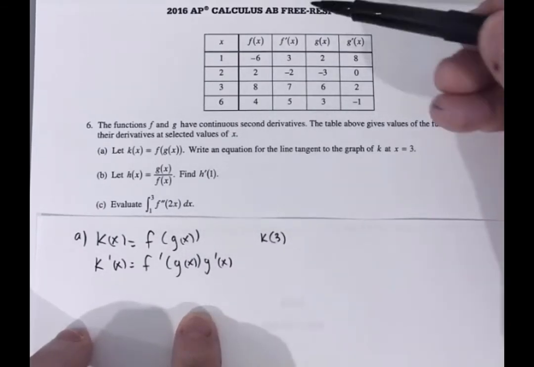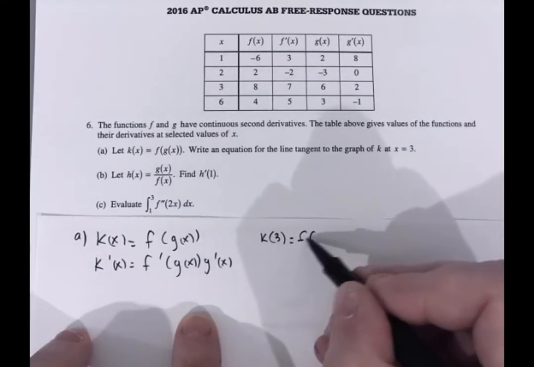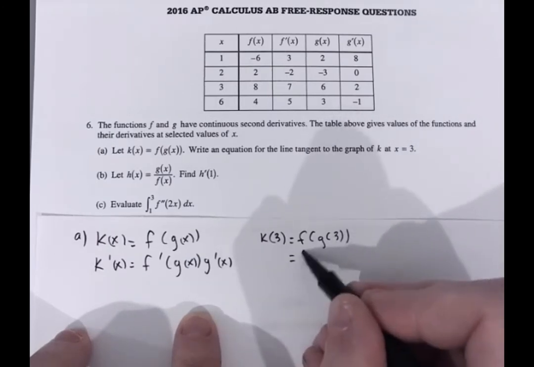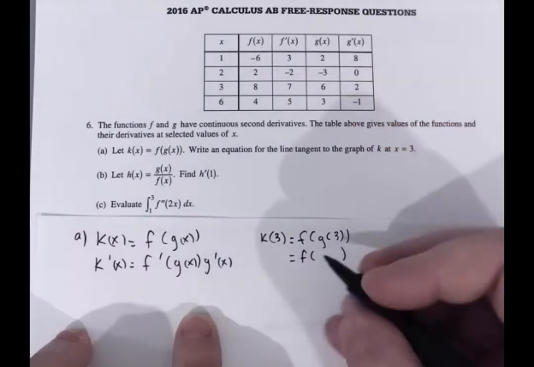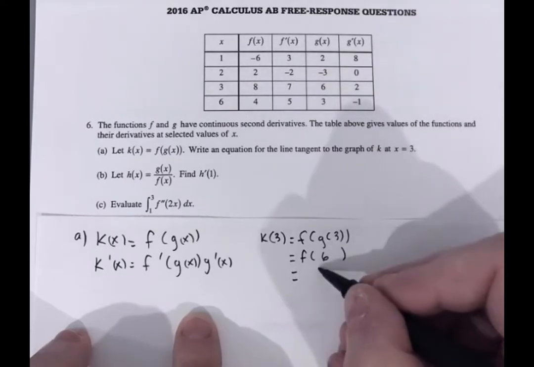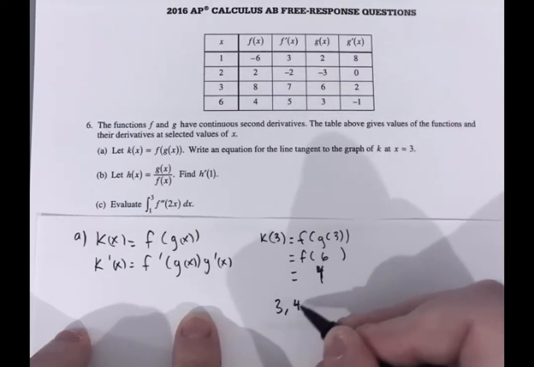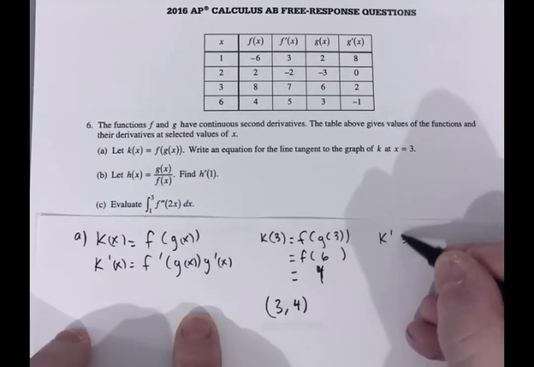According to the chart, k of 3 is equal to f of g of 3. g of 3 is 6, and f of 6 is 4. So we have a point, (3, 4), and then we have a slope, k prime of 3.